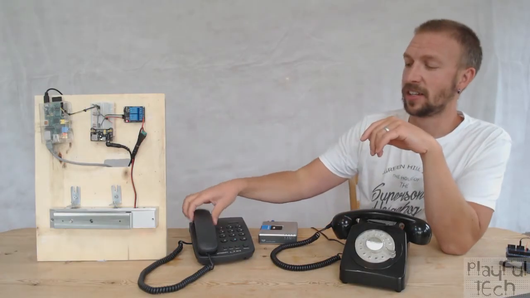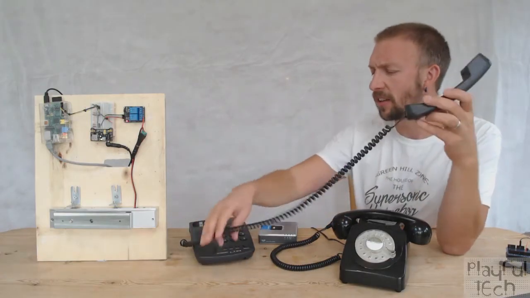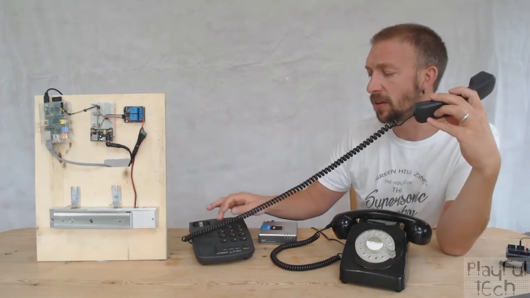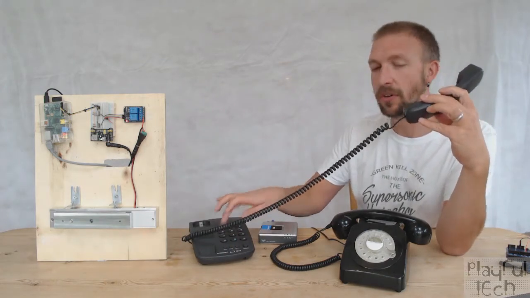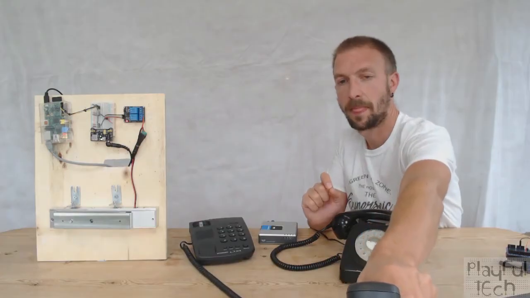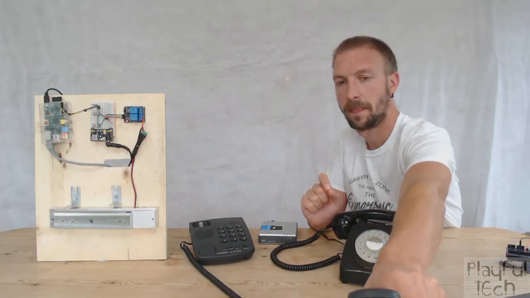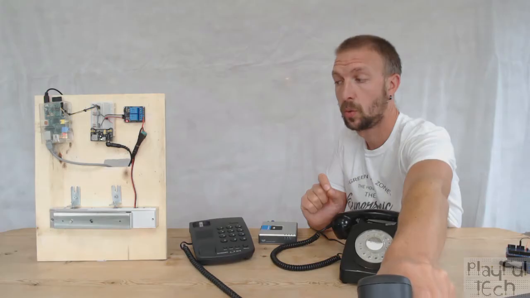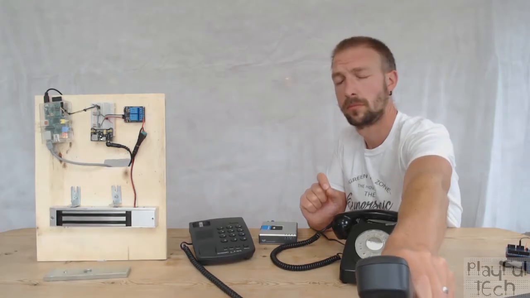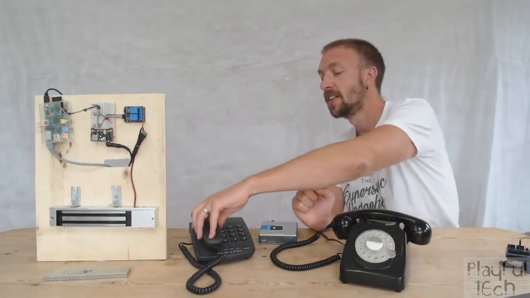Okay, now that message actually told me to dial a number to release the maglock as well. So let me now try that. And hopefully I remember it correctly. I think the number was 555 1 2 3 4. Releasing lock. 3, 2, 1. Crikey, that gets me every time.